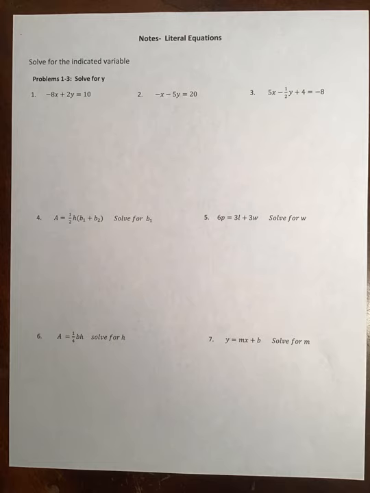Okay, so today we're going to solve what we call literal equations. Literal equations is when you have more than one letter. So notice that in all of these equations we have multiple variables. So we don't have just an x or just a y. In problems 1, 2, and 3, we're going to solve for y. So that means we want to isolate and get just y equals. So let's start with number 1.